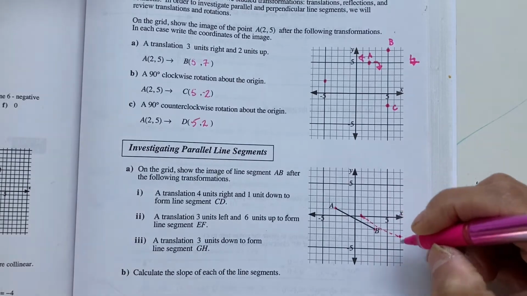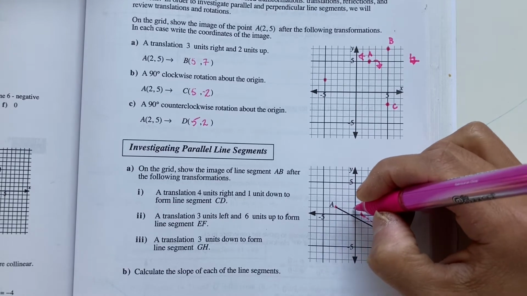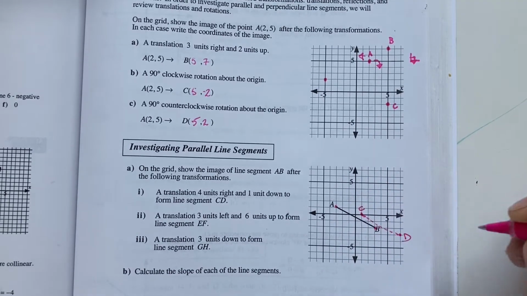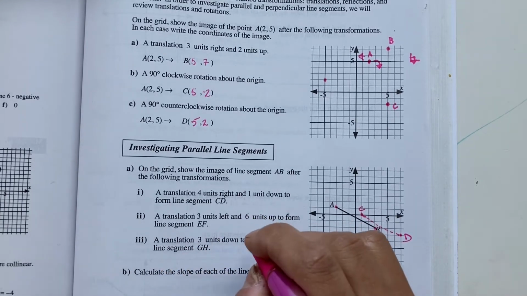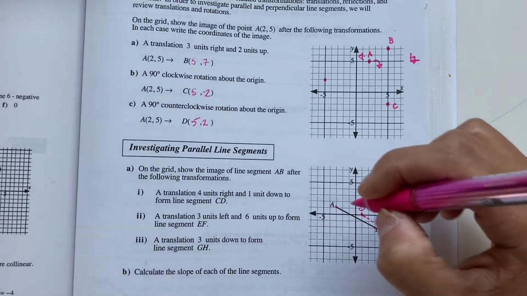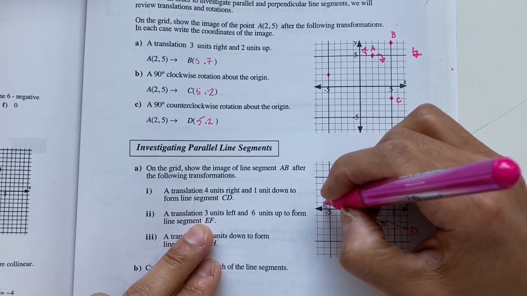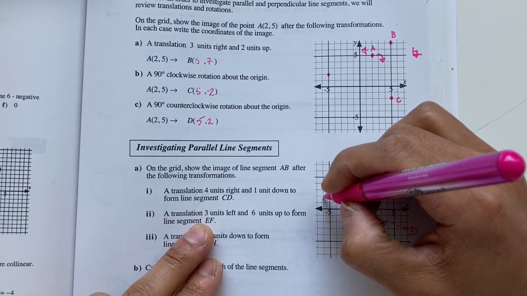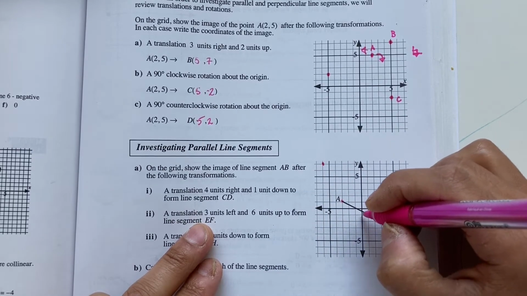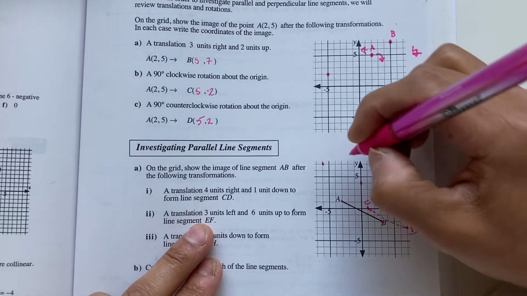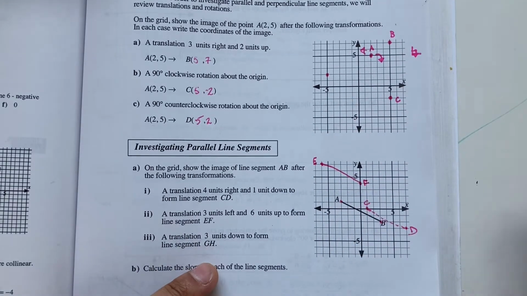And this is point, oh, and hold on a sec. 1, 2, 3, 4, 1 down, and 1, 2, 3, 4. This is CD. And next we have a translation, 3 units left and 6 units up. So a translation, 3 units left. So then this is from A again. 1, 2, 3, and 6 units up. 1, 2, 3, 4, 5, 6. Same thing with B. 1, 2, 3, 1, 2, 3, 4, 5, 6. And so this is line EF.